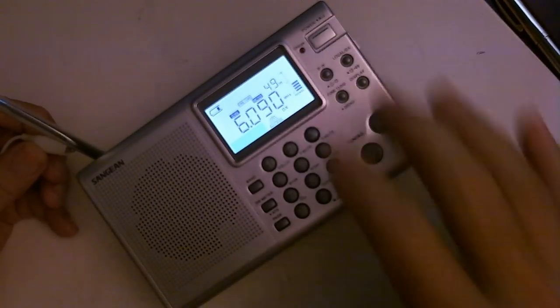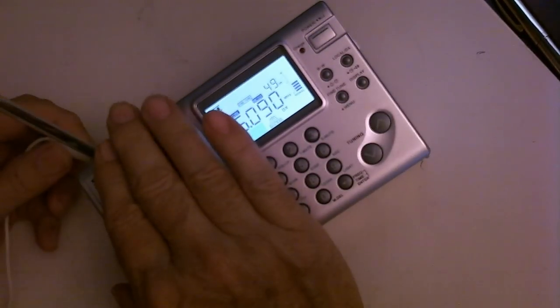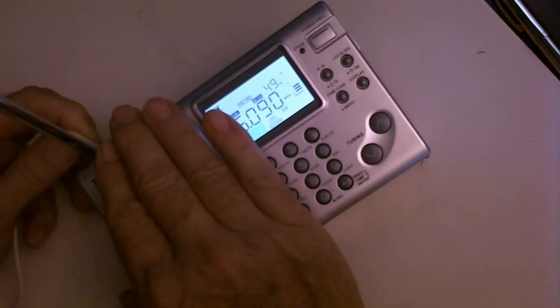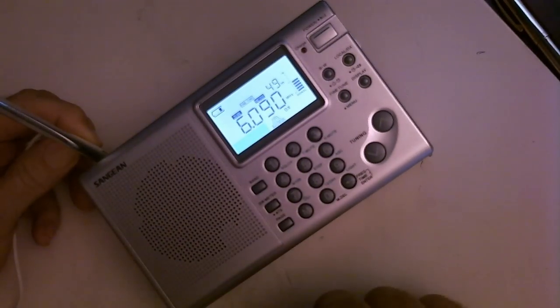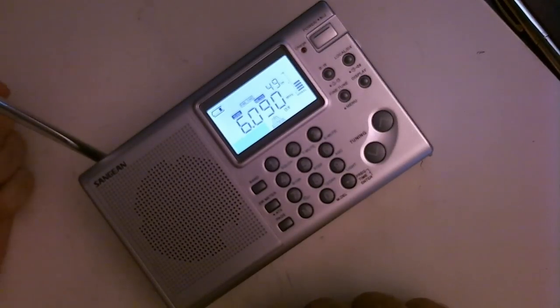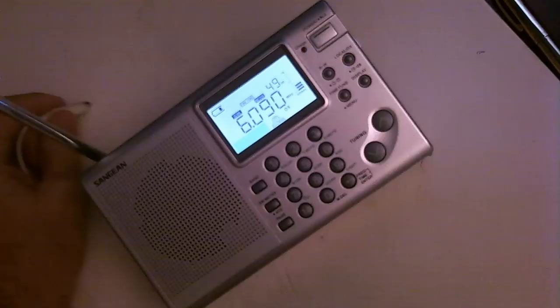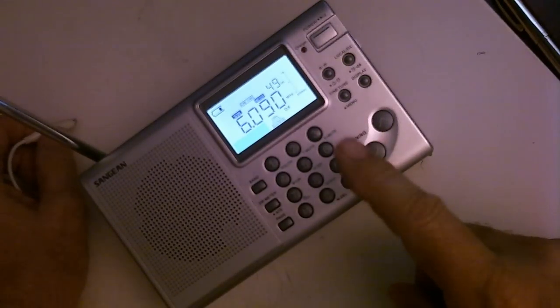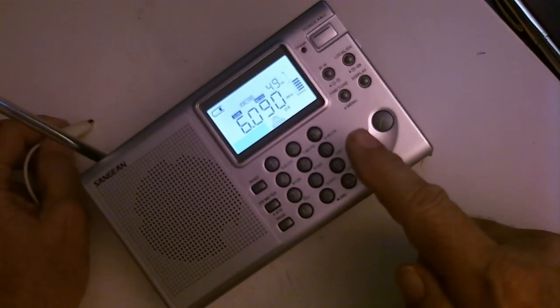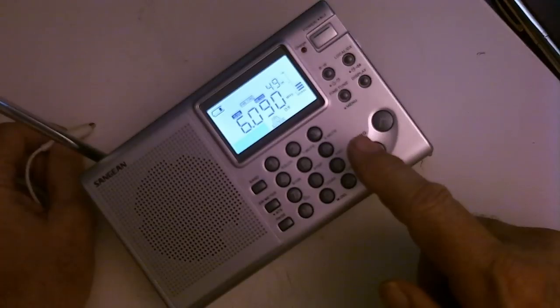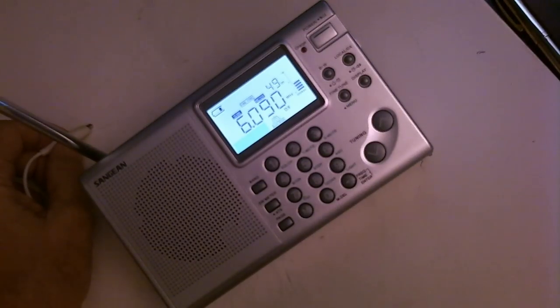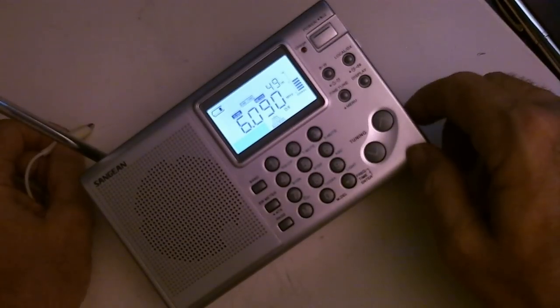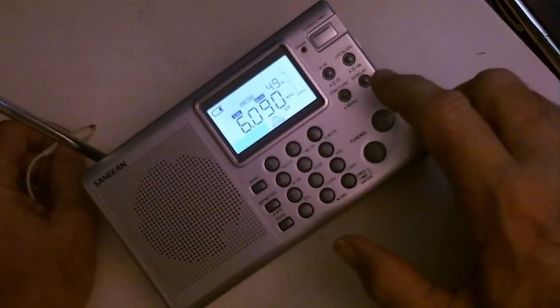So we got a station, in and out, kind of weak. That brought in more noise than anything. So that didn't help that particular frequency. And that, I said, was Caribbean Beacon out of, I think it's South America, somewhere down there. Okay, let's try. That's not doing too bad.